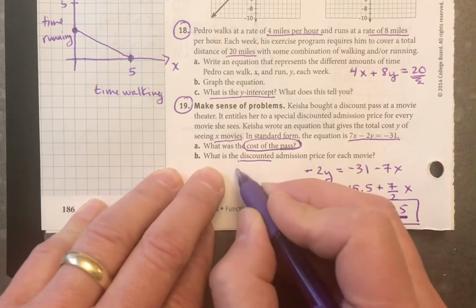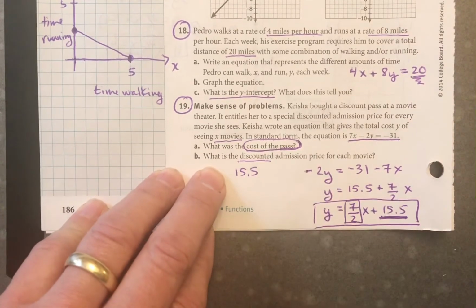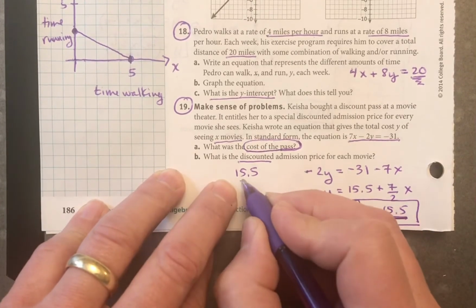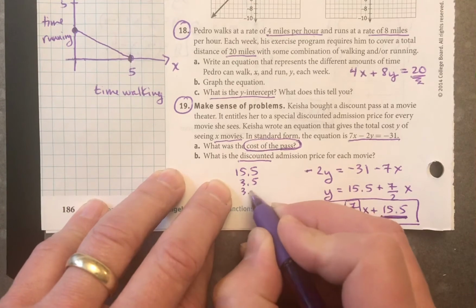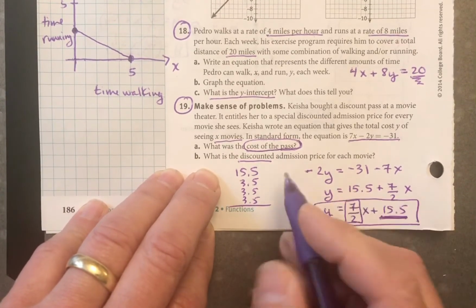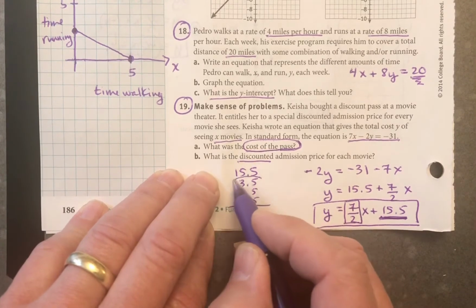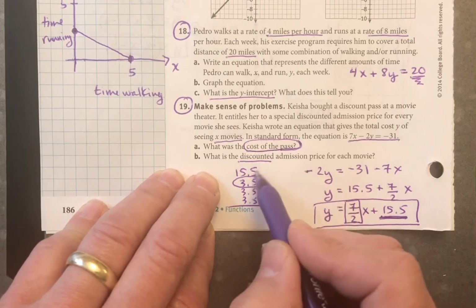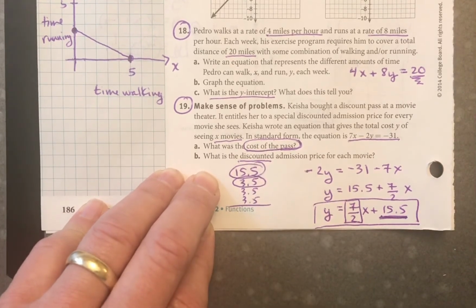So she starts off at $15.50, and then every movie is going to cost an additional 3.5, and so forth. And so the cost of each movie is 3.5, and the cost of the pass is 15.5.